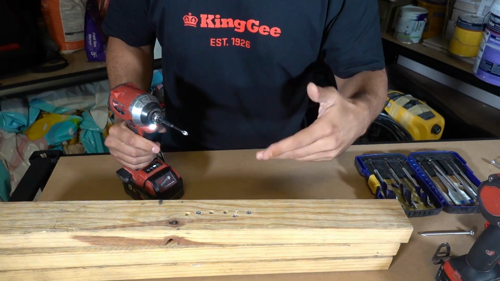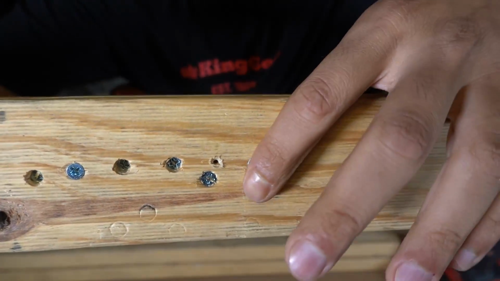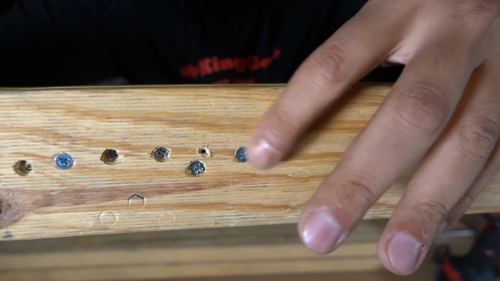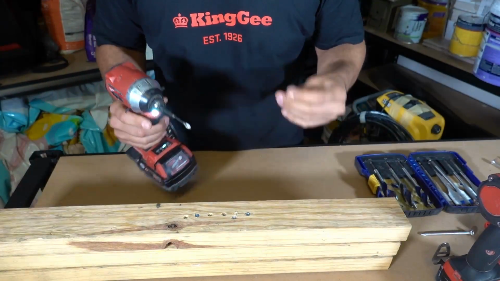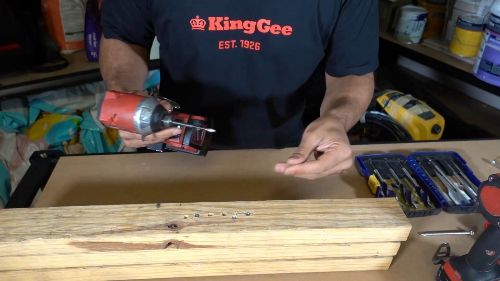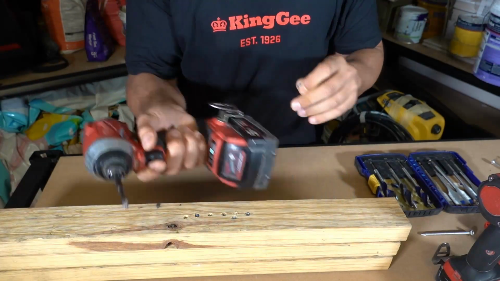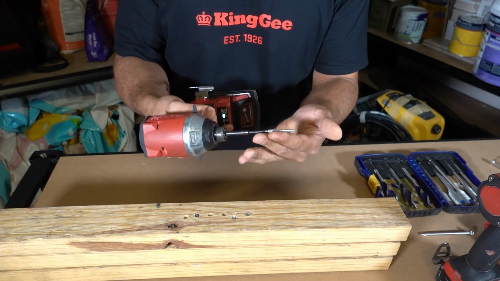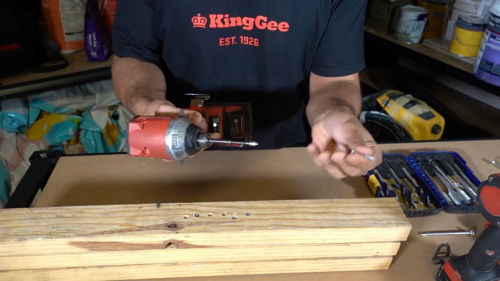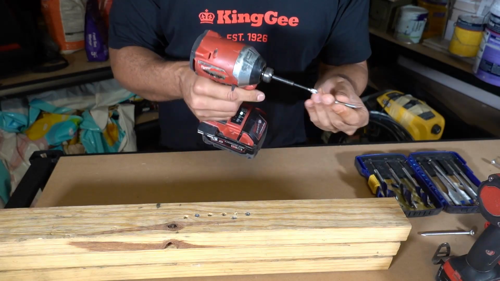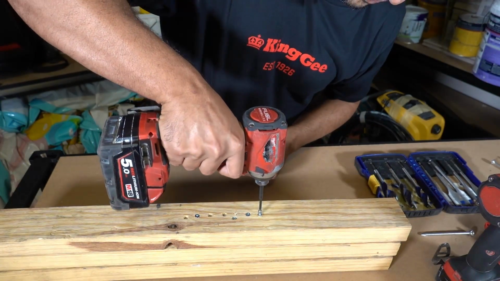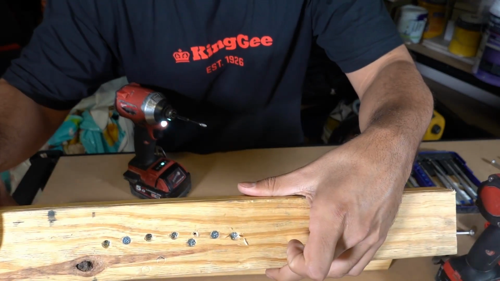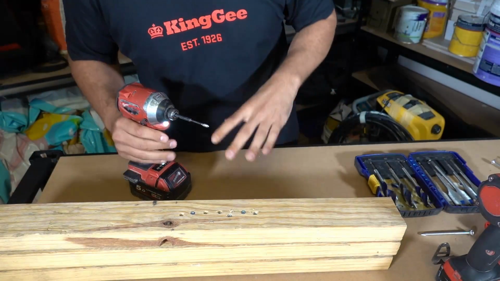Those little taps, those little blows that come through give you so much control. That is 100% flush right there, and that is exactly what you're after. Very minimal slippage, very minimal impact on your wrist. There's no fatigue whatsoever. All that transfer of torque or power or energy goes straight into the screw, and that's what helps drive the screw in. One more time. Nice and easy. That is why everybody loves the impact driver.